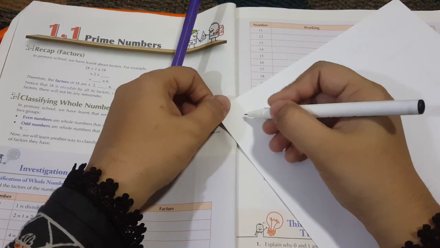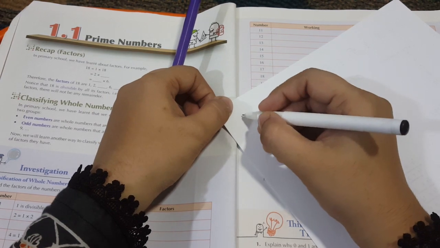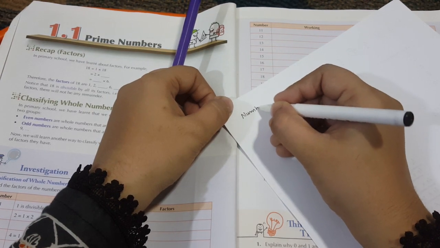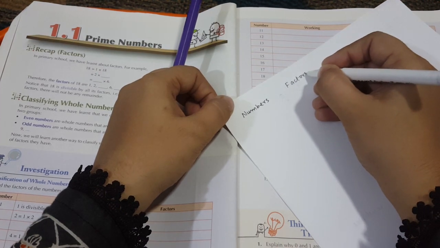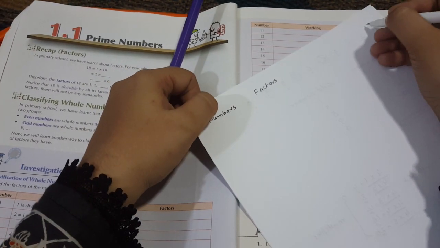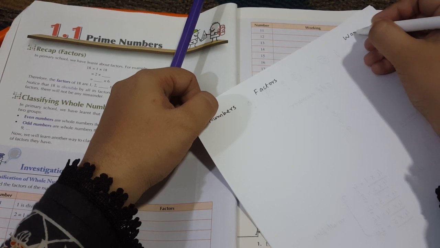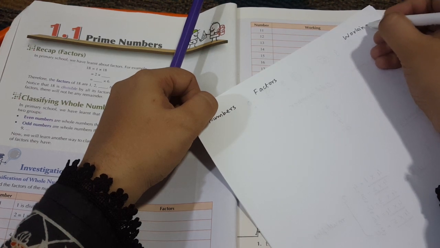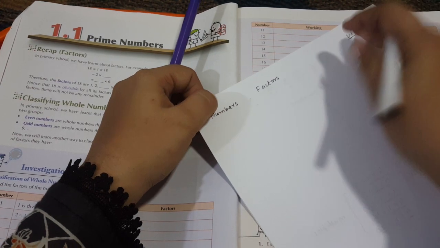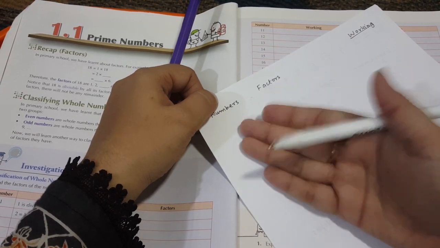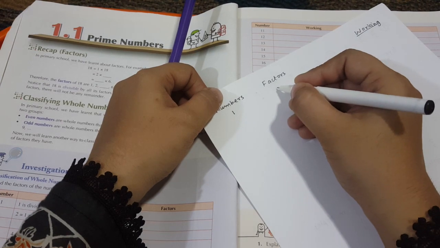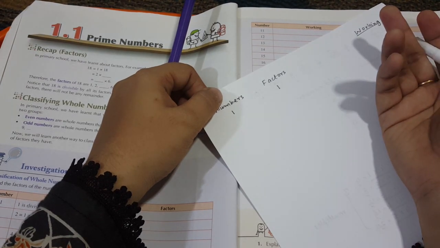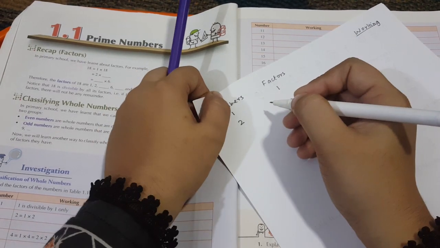Now I'm going to write some numbers over here. These are the numbers, and I'm going to write down their factors here. And at the very right side of my workplace, I'm going to do my rough working, or the working which is helpful to find the factors of every number. First, I'm going to write 1. 1 comes in only its own table. Then I will write 2.